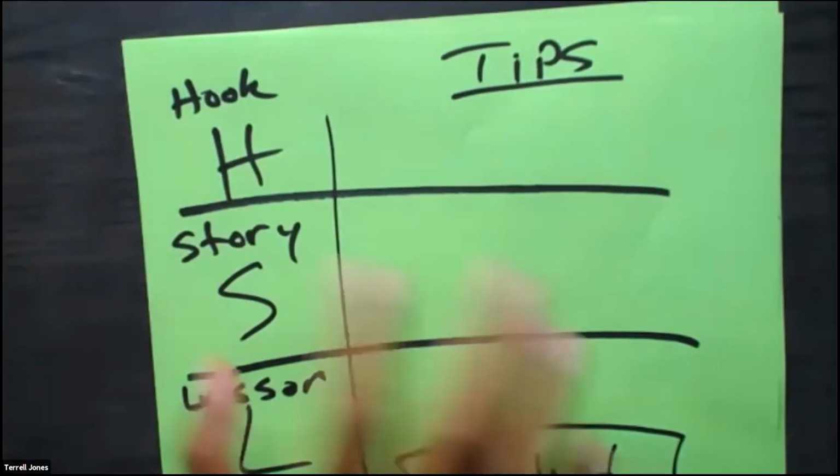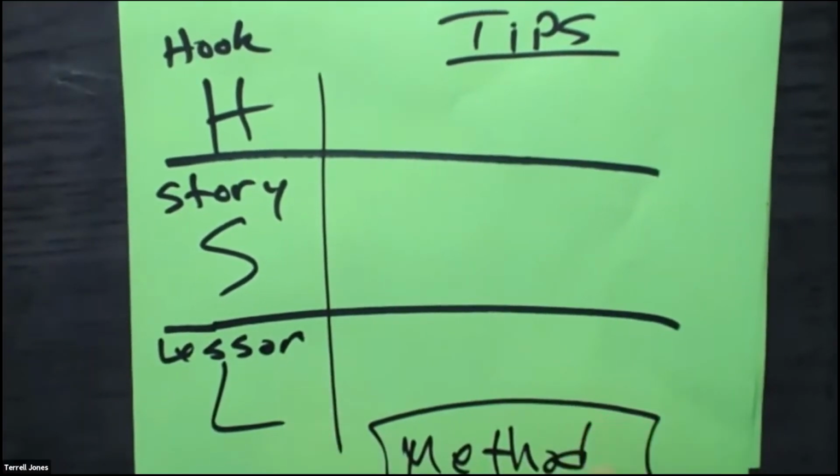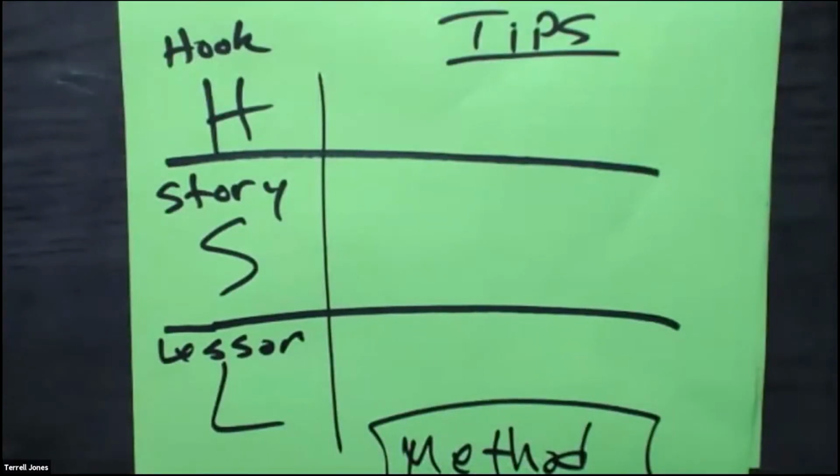You need to be able to stop people in their tracks. Sometimes you need to give people motivation. Sometimes you need to tell people a story for them to get it. Sometimes you need to give people an example so they can make the connection on how this makes sense. You feel me? So for this hook story lesson, this is an easy framework that you can use for any social media platform that you're on.